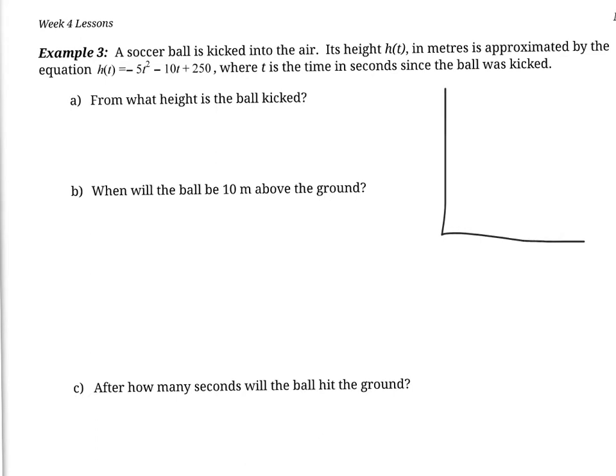It opens down because I see the leading coefficient. The leading coefficient is what's in front of the squared term. So I can see the leading coefficient is negative, so this thing is going to open down. So we've got time here, we've got height here. It says from what height is the ball kicked? So that must mean we're looking for the initial height here. From what height? So what do we know about that point? What we know is we don't know h, but we do know t. t is equal to 0.